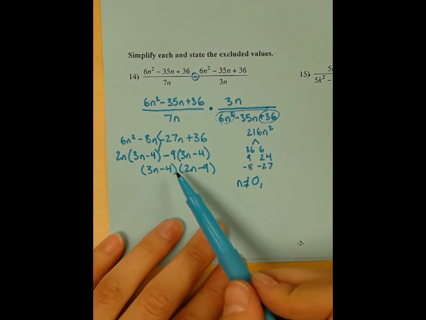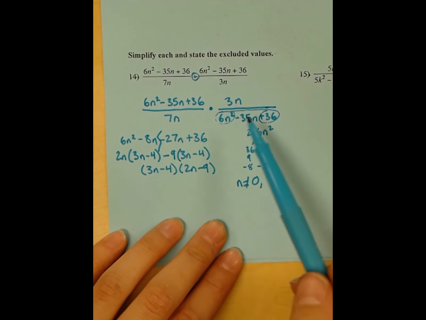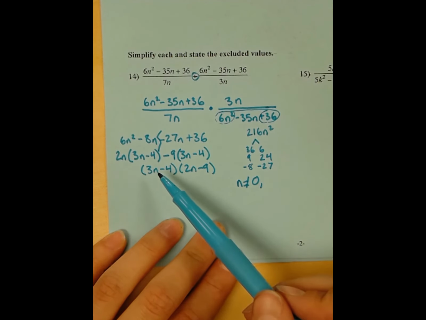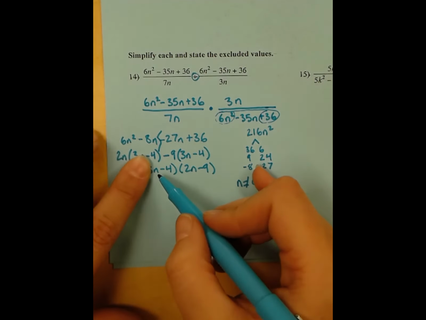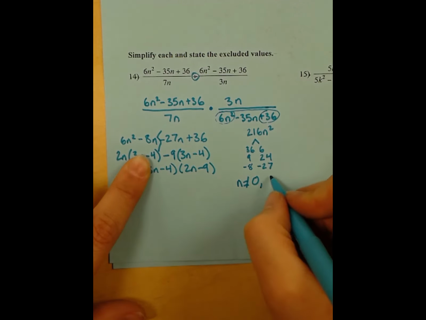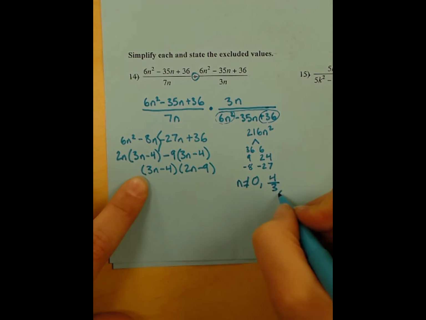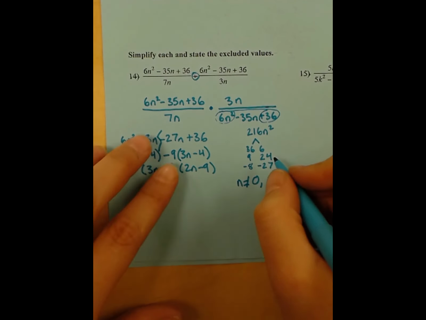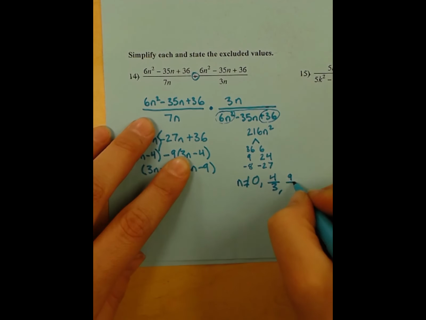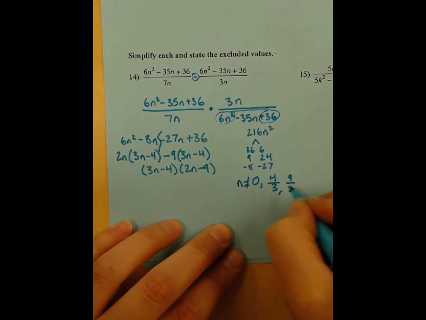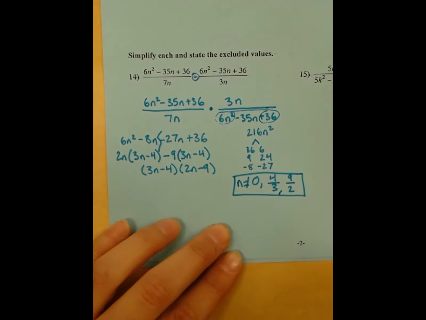So the whole reason I did this was because I wanted to check the excluded values. So here, if the 3 wasn't there, I know it would be positive 4, but it's multiplied by 3, so I'm going to divide by 3. Same here. If the 2 wasn't there, it would be a positive 9, but it's multiplied by 2, so I'm going to divide by 2. Those are my excluded values.